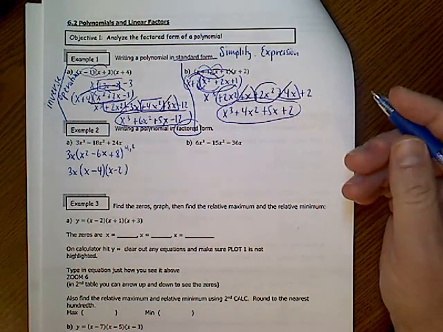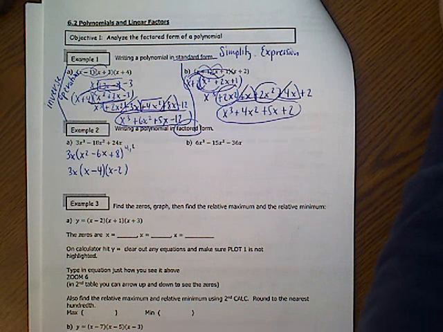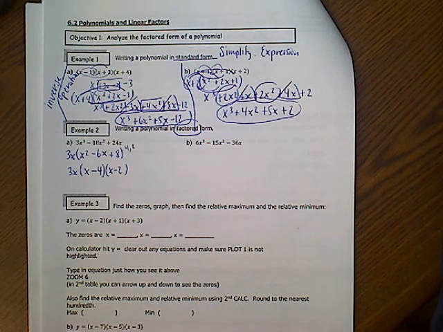So again, this is chapter 6, I told you the other day. It's piecing everything together, chapters 1 through 3, and then chapter 5. Chapter 4 was matrices, so that's why it's not part of this stuff. All right, try the same thing on B. Take out the GCF, then factor it.